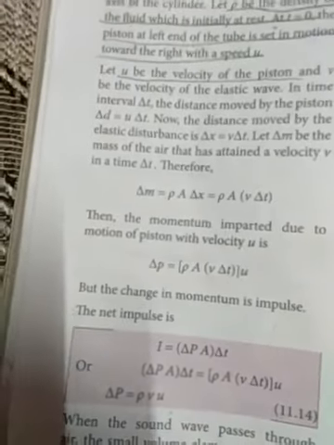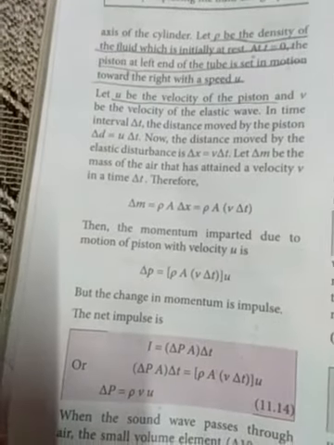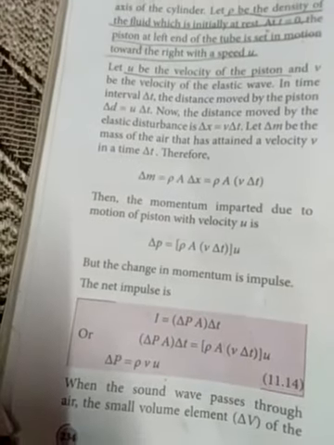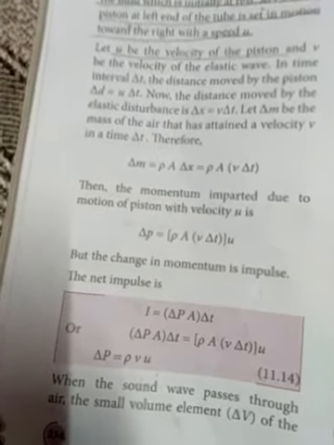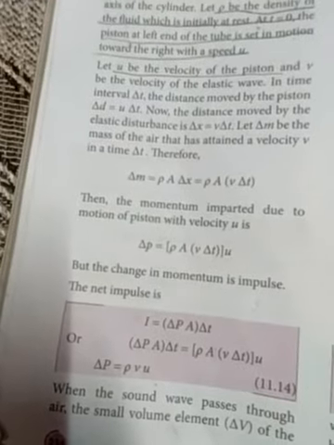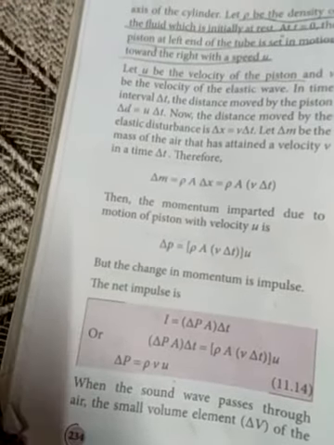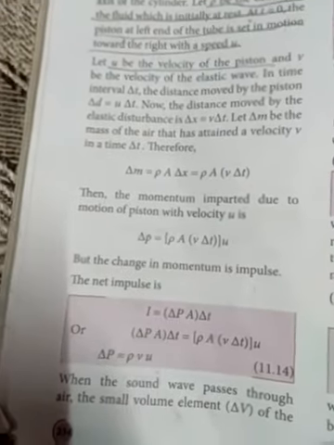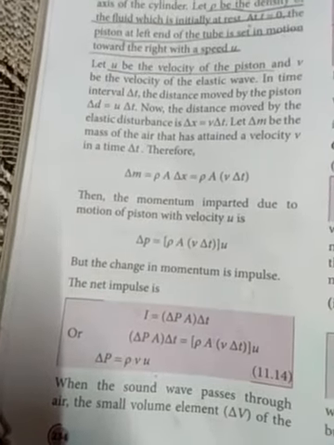Next, the change in momentum equals the impulse. The net impulse I am taking as delta p A into dt. Rearranging, delta p A dt equals rho A v dt u.